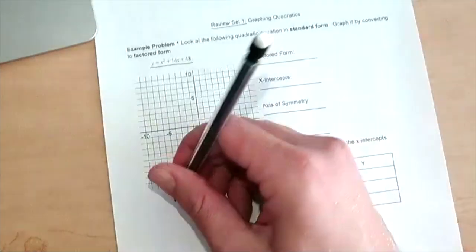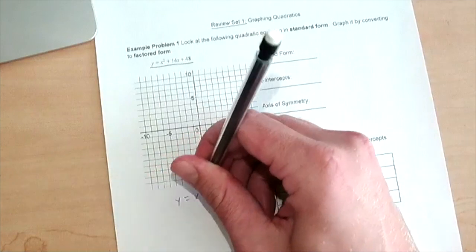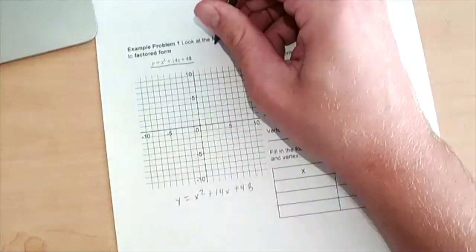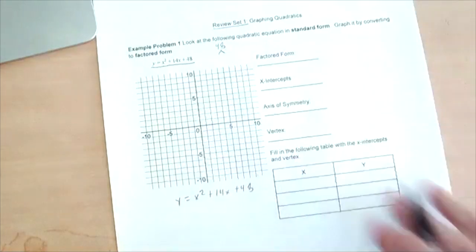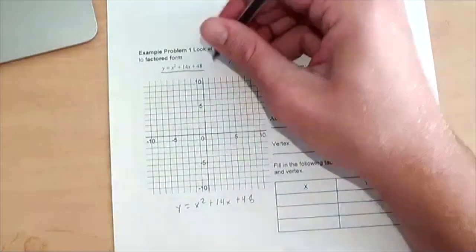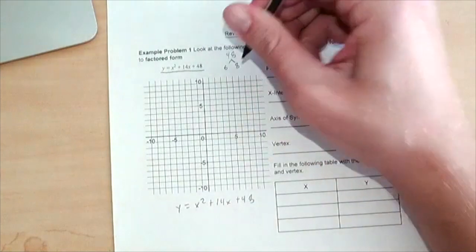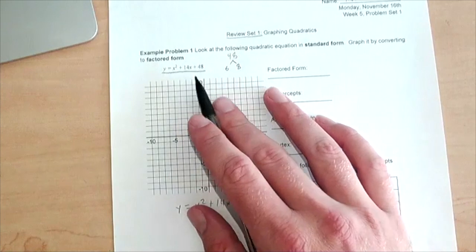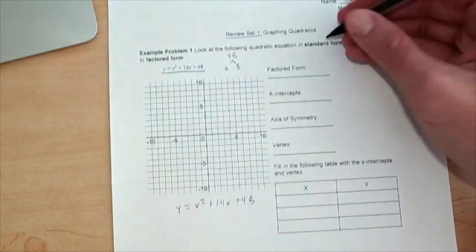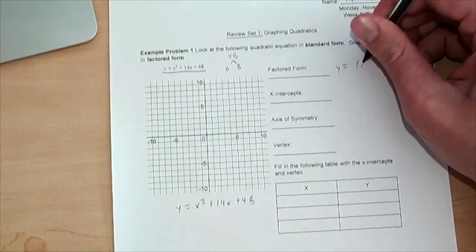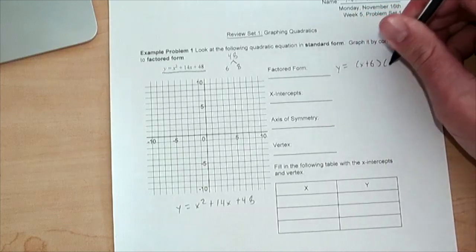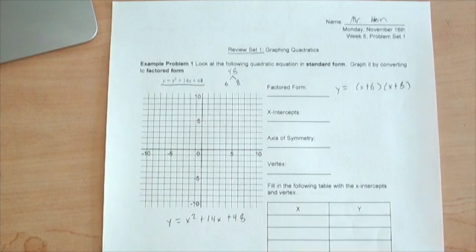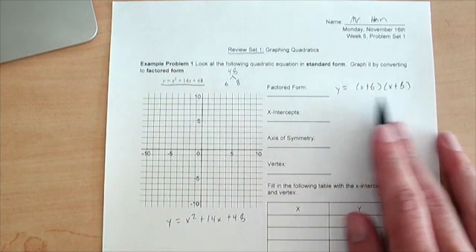We're looking for two numbers that multiply to 48 and add to 14. And those numbers are going to be 6 and 8. And we know that we use those two numbers as the two factors of my factored form. So it becomes y equals (x + 6)(x + 8). Hopefully everyone saw that. I meant for all these lines to be over here, so I'm still going to just do it over here.